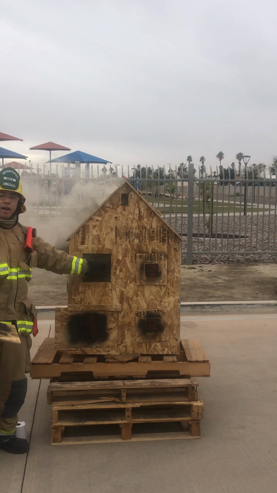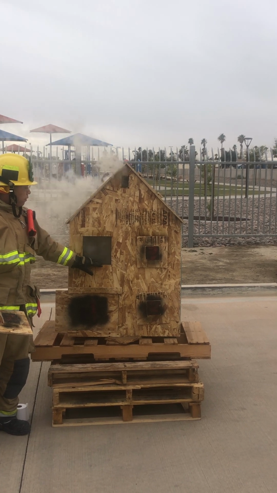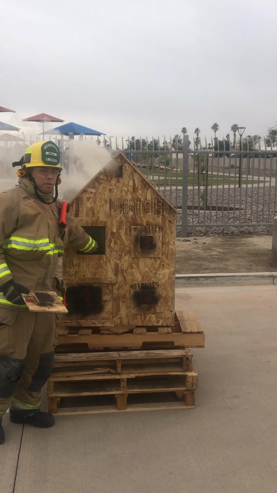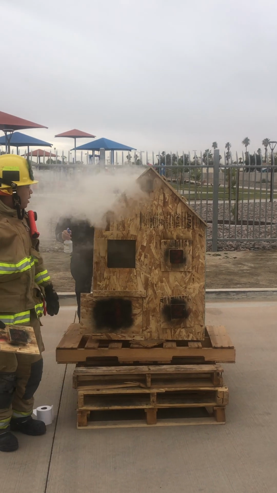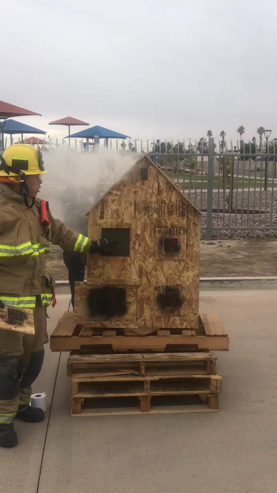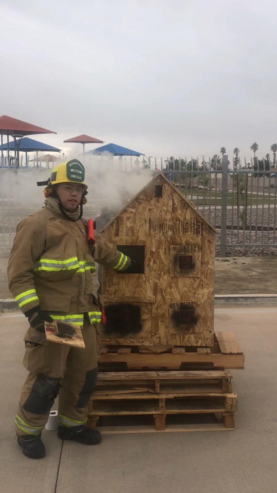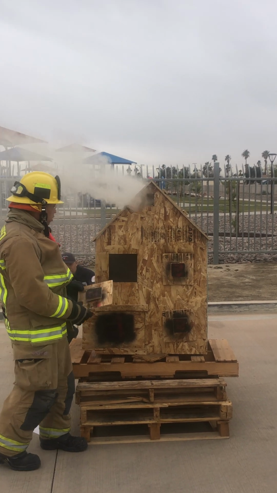So I think if we would have gotten a better seal on here, this room isn't involved yet with fire. This floor is still intact right here, and it's been burning for probably about 10 or 15 minutes. So it just shows you what will happen if you have a door closed. The fire's not really able to travel inside this compartment. Eventually it will, when it burns through the bottom of the floor.